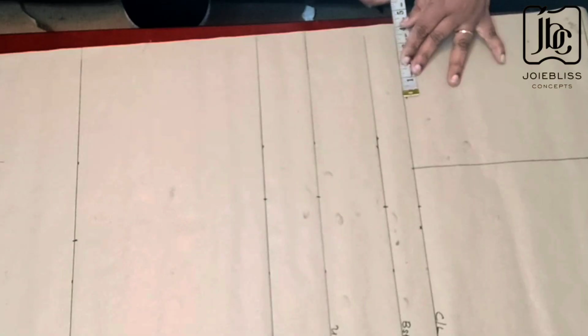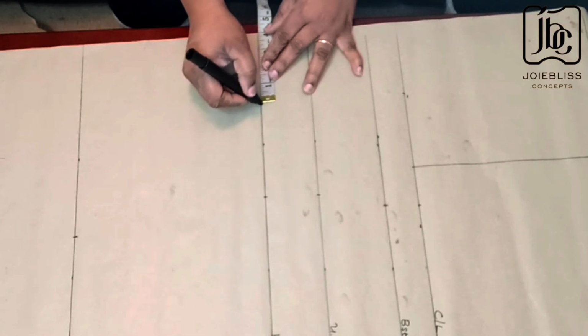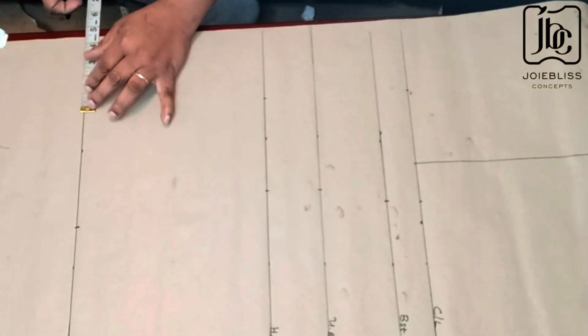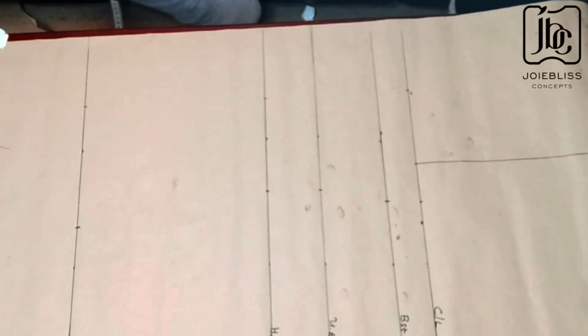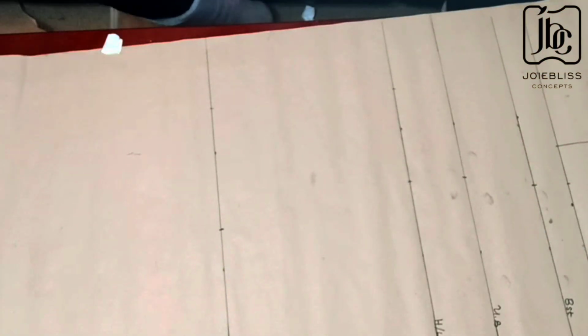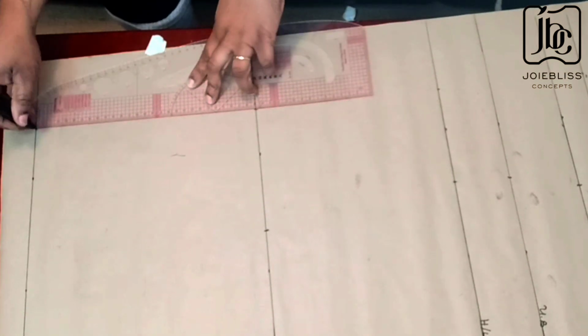Coming to the nipple to nipple measurement or the bust span measurement, my nipple to nipple measurement is 8 inches divided by 2 and that is also 4. So I'm just going to be marking 4 all the way down like that. This is me connecting all the points.